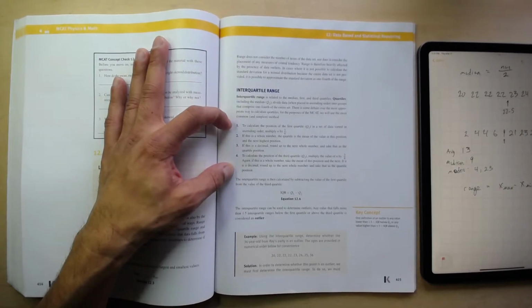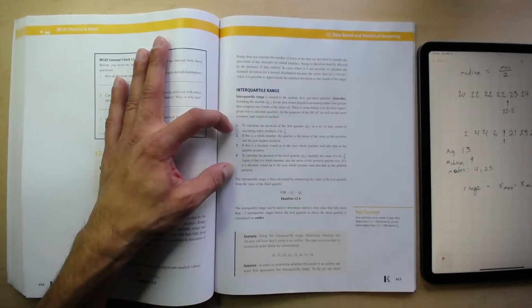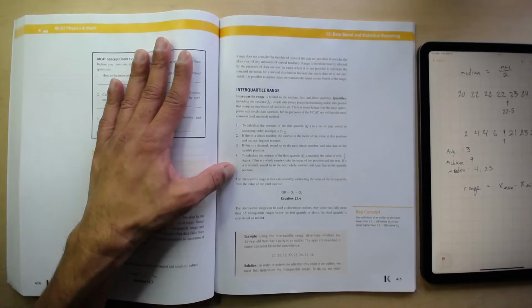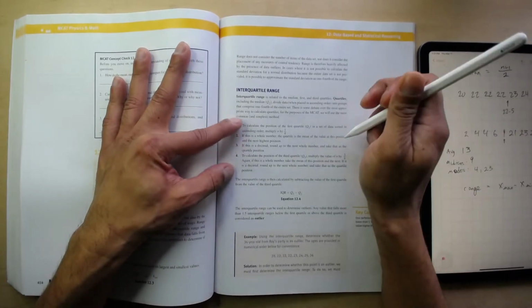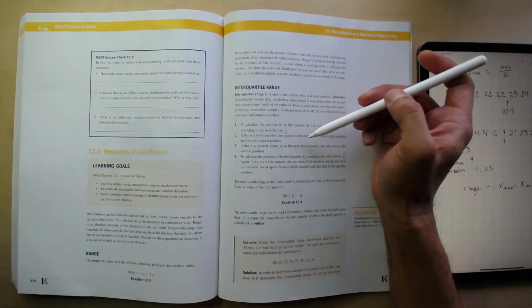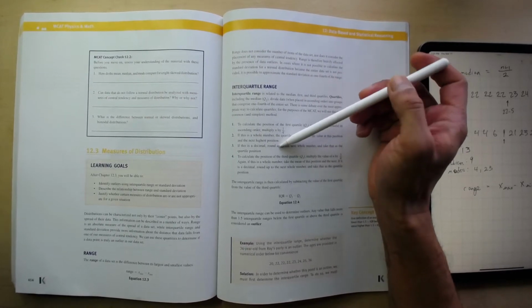To calculate the position of the first quartile in a set of data sorted in ascending order, multiply n by 1/4. If this is a whole number, the quartile is the mean of the value of that position and the next highest position. If this is a decimal, round up to the next whole number and take that as the quartile position.